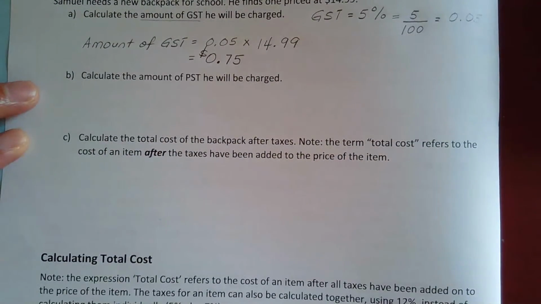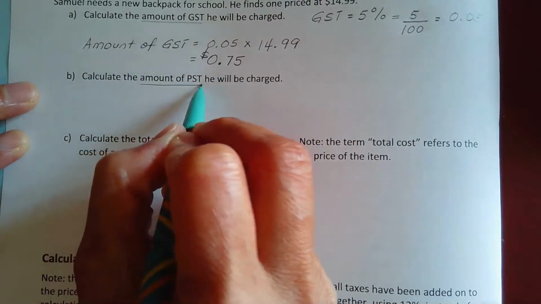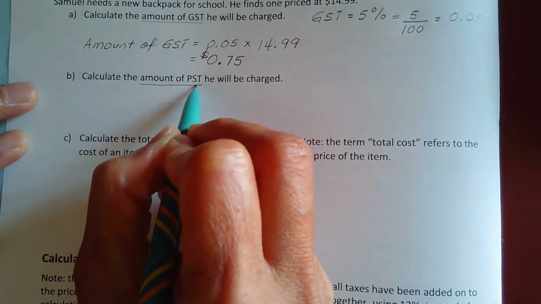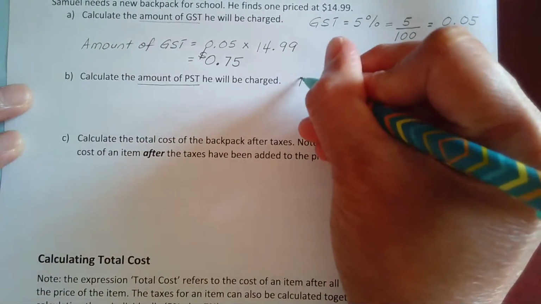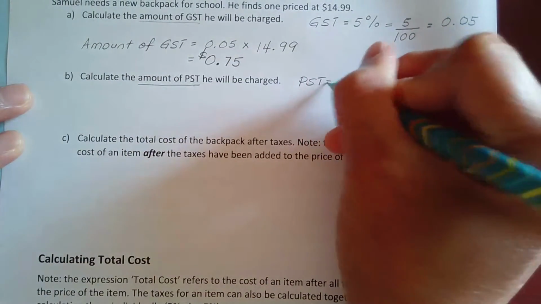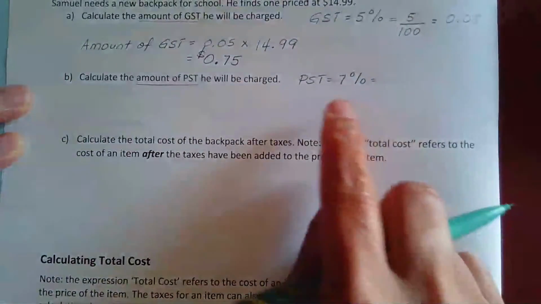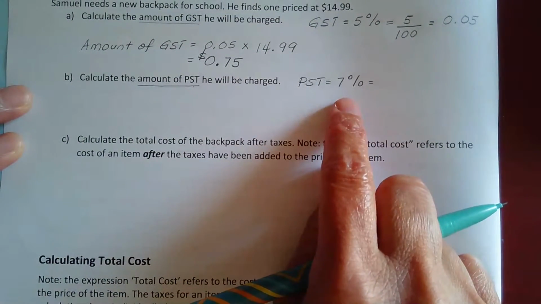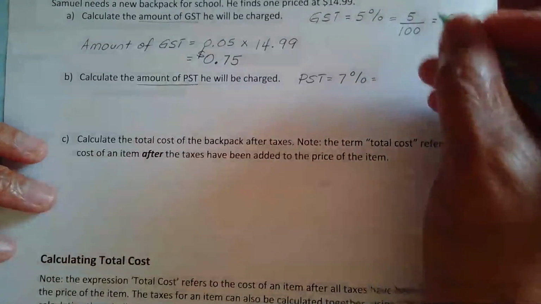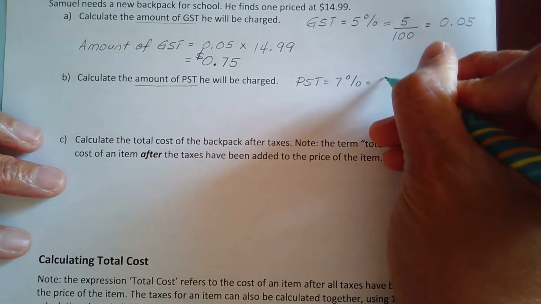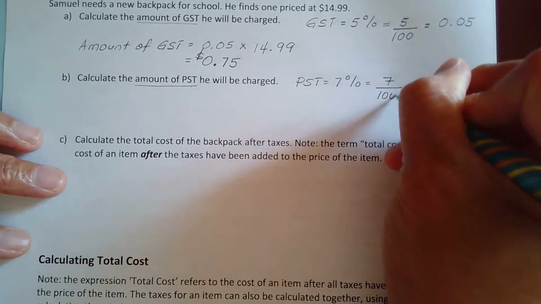So now let's go on and calculate the amount of PST. We said that the PST is 7%. Some of us already know what percent means. 7% means 7 per 100, or 7 divided by 100.